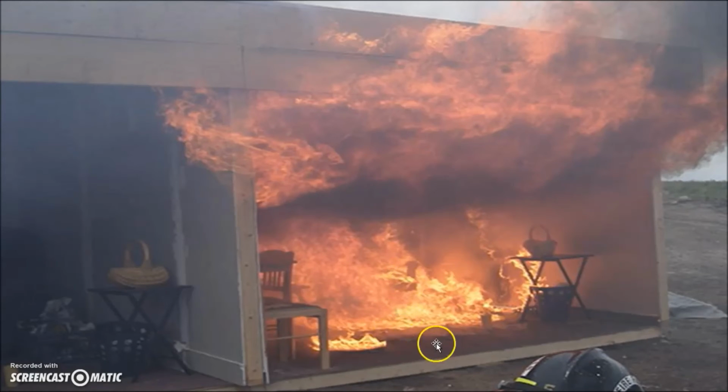Being in fires, I tell you, staying near the floor, it is significantly cooler. I mean, it's not cool. It's still very hot, but you've got your fire protection gear, and that's going to protect you, but you don't want to be standing up into this. That is not good.